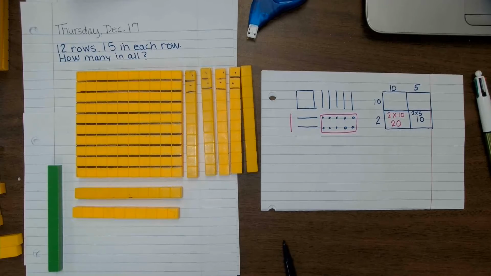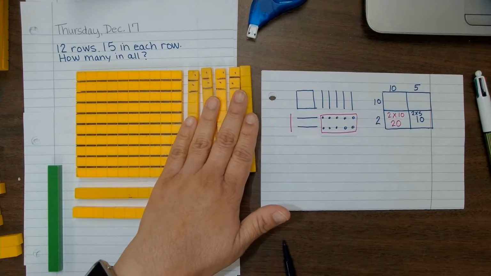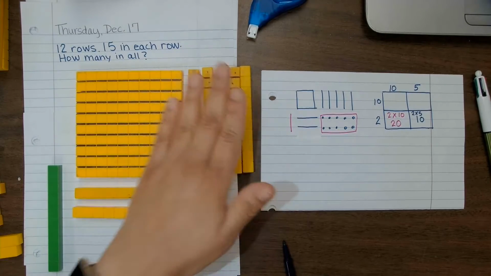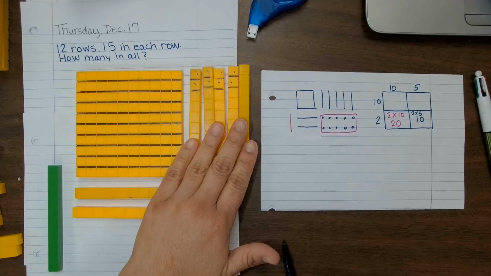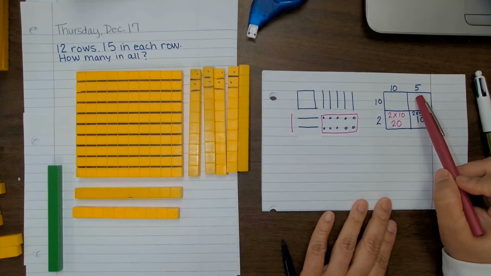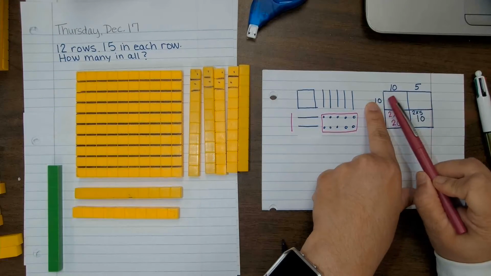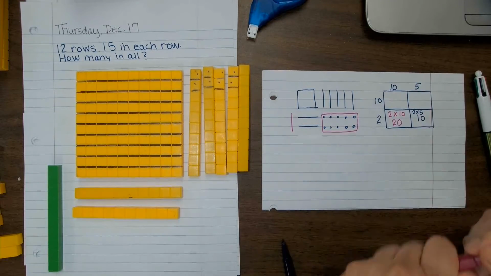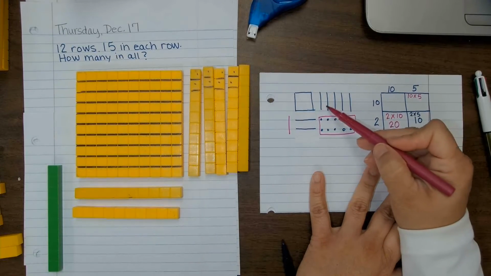Then we're going to go ahead and work with our upper section with our 10s first. So we have 1, 2, 3, 4, 5. We have 5 groups of 10. So you're using this number, 10 times 5, which is 10, 20, 30, 40, 50.